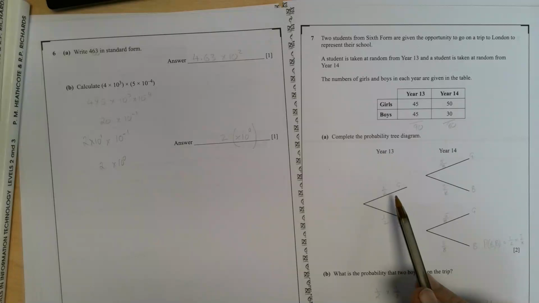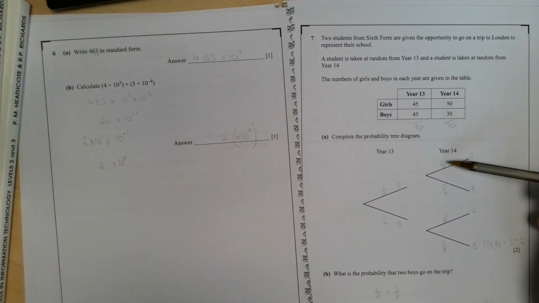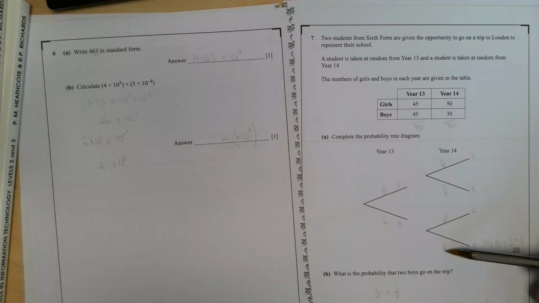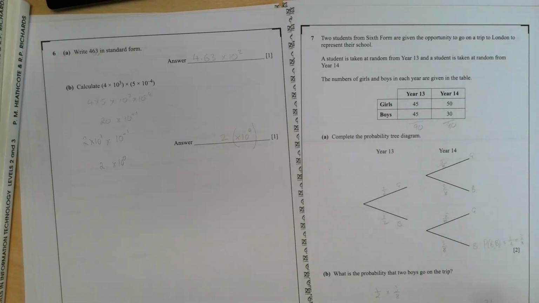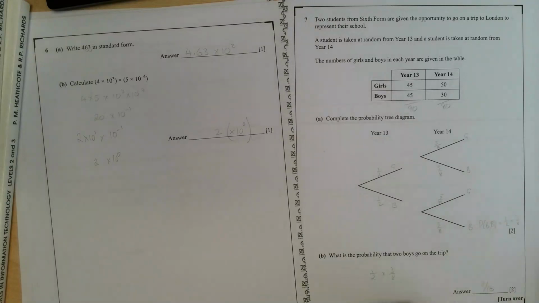So in year 13, the probability you get a girl is a half. The probability you get a boy is a half: 45 over 90, 45 over 90. In year 14, 50 out of 80 are girls, so 5 eighths probability of getting a girl, 3 eighths probability of getting a boy. So that's what we put onto our probability tree. What's the probability 2 boys will go? So that would be a half multiplied by 3 eighths. 1 times 3 is 3, 2 times 8 is 16. So 3 over 16.